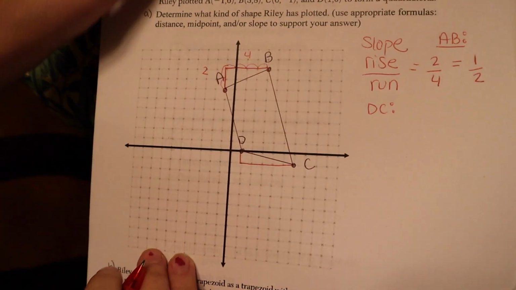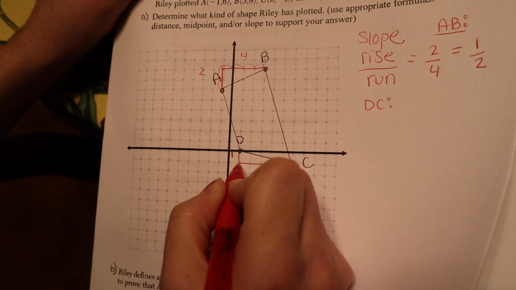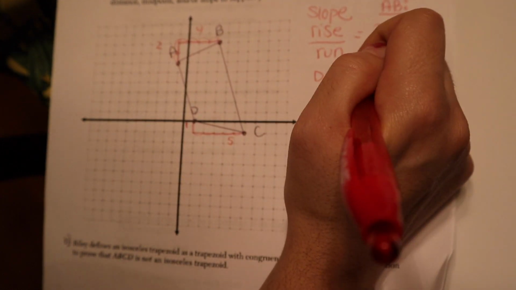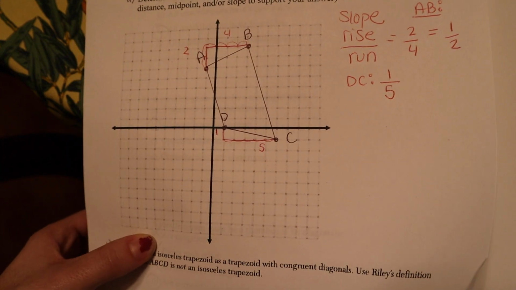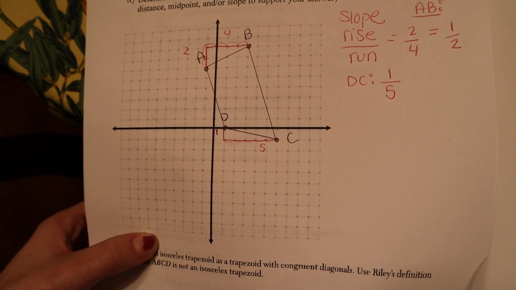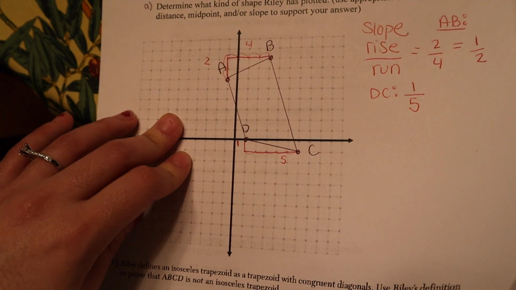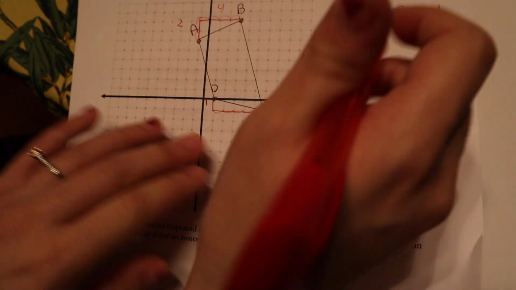It should already be clear these are not going to come out the same. The rise is 1. The run is 1, 2, 3, 4, 5. DC slope is 1/5. The slopes are not the same, therefore the lines are not parallel. Let's show, though, that there's only one pair of parallel sides. So let's get the slopes of the other set.